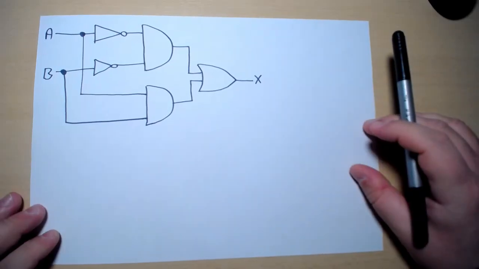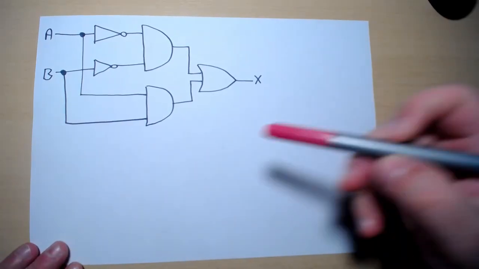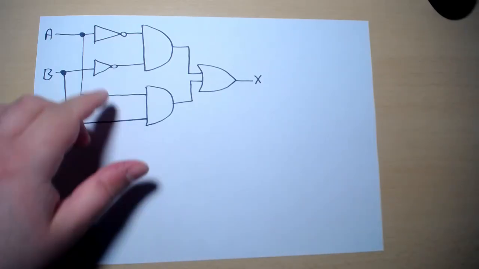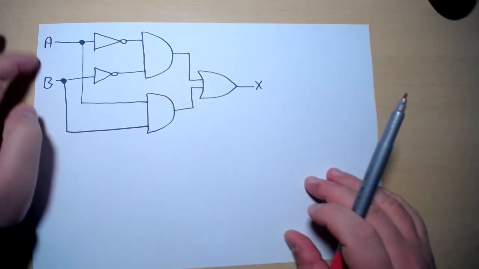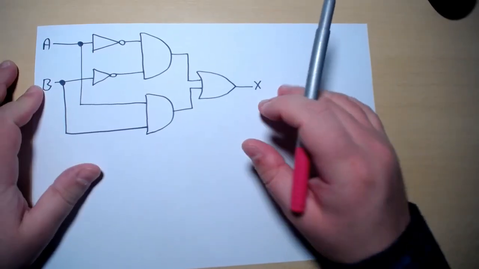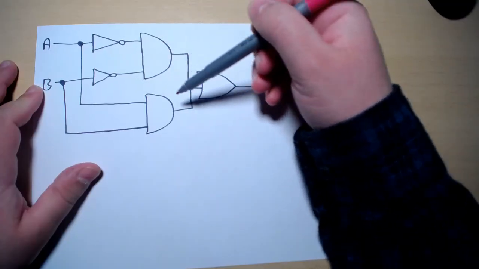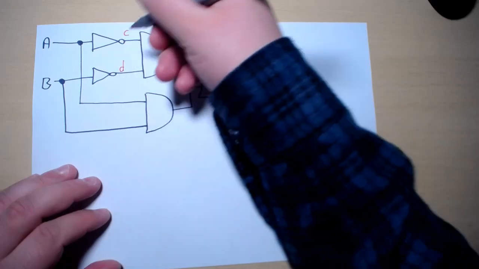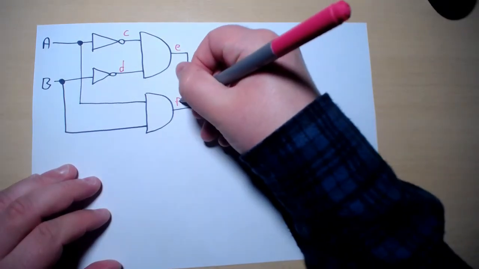This is another example where we are given a logic circuit and we have to come up with its truth table and Boolean expression. Like I have explained in my previous video, I am going to label the intermediate outputs. So we have two inputs here, A and B, one output X, and I'm going to label the outputs from each internal logic gate. So I'm going to start from here, C, D, E, and F.